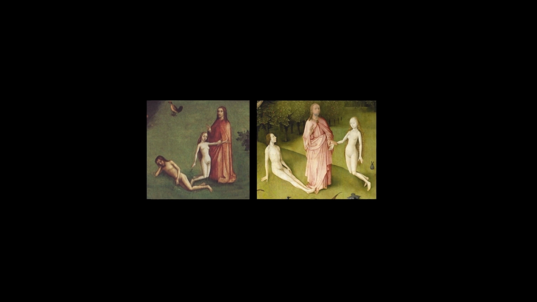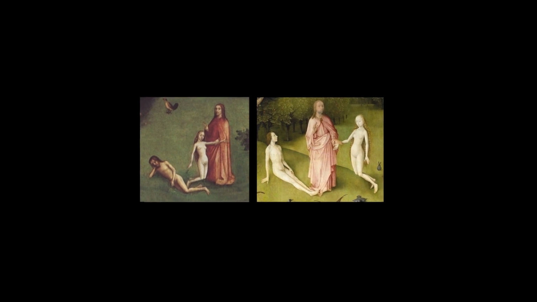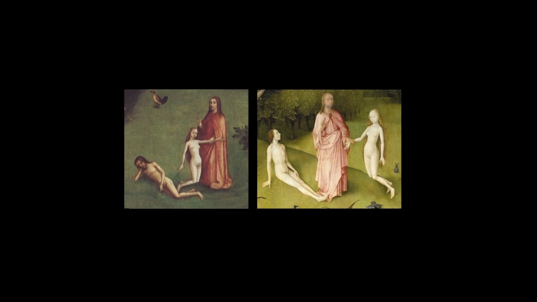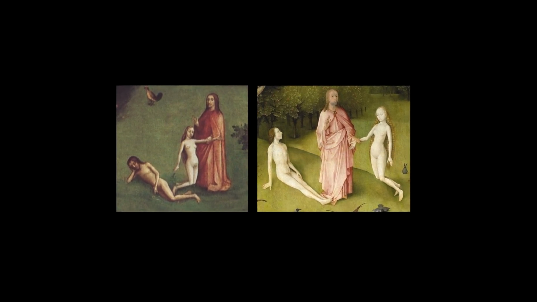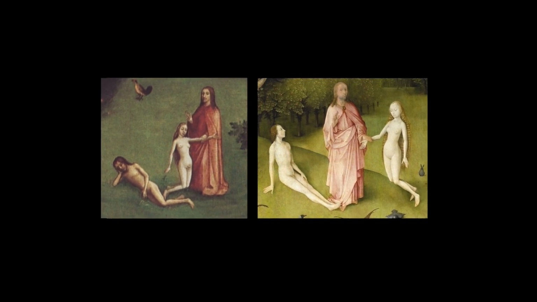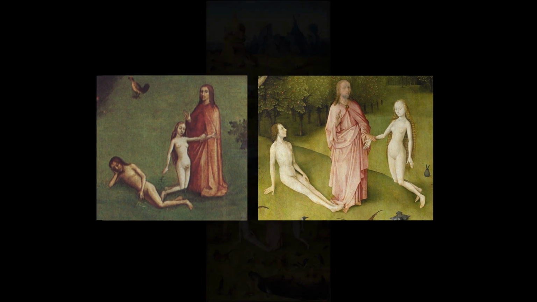The posture of Eve is exactly the same as in the Garden of Earthly Delights, though in that case Eve seems to be being presented to Adam. This simple reversal gives an entirely different meaning to this image.